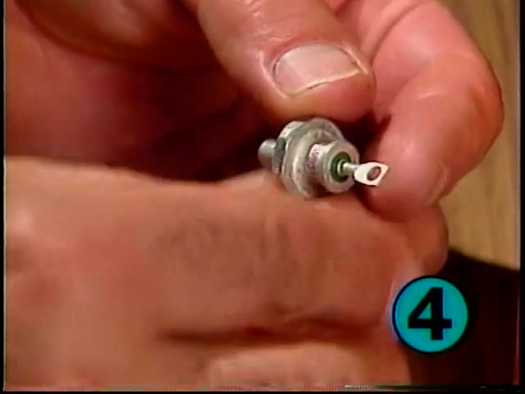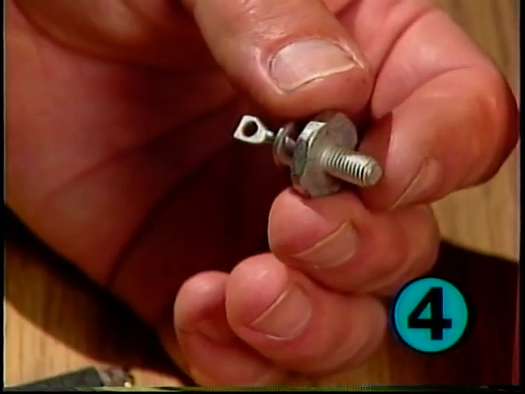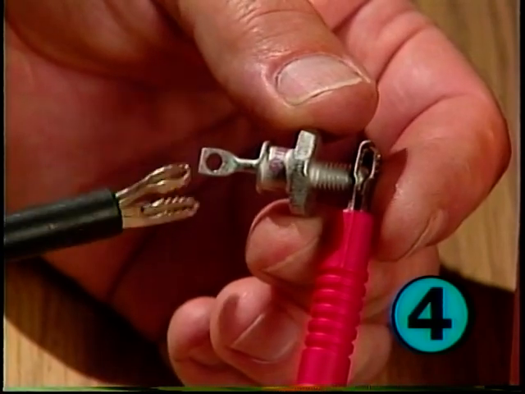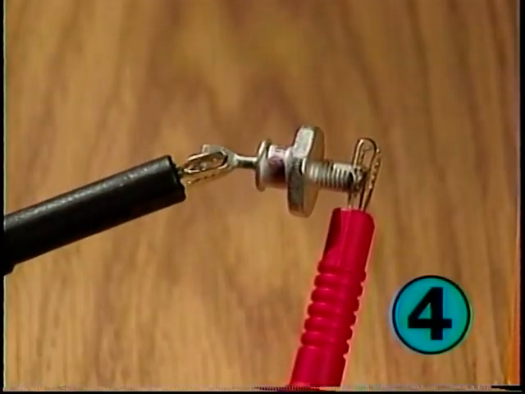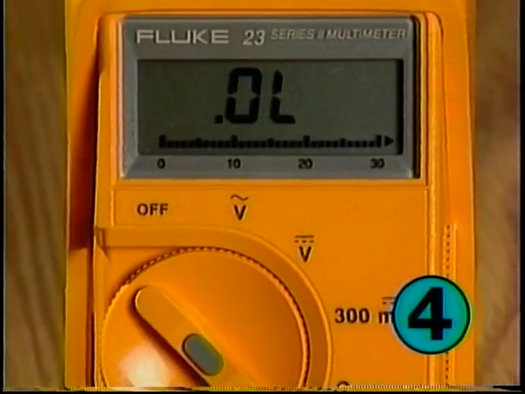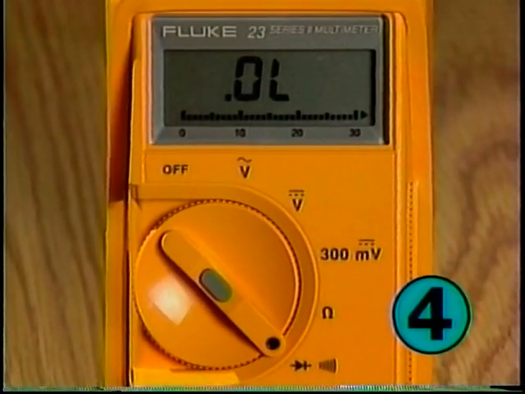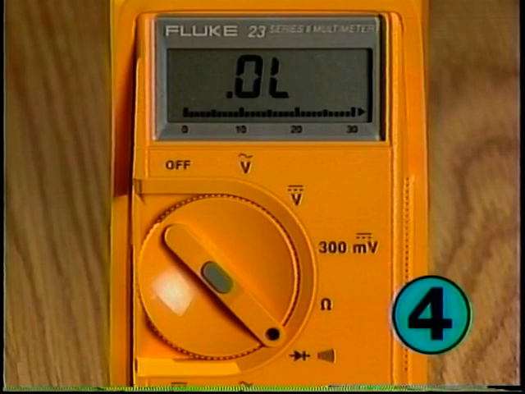4. To test a diode in a reverse-biased condition, connect the red test lead to the cathode and the black test lead to the anode. An infinity resistance or overload is displayed. The diode is bad if the meter readings are the same in both directions.